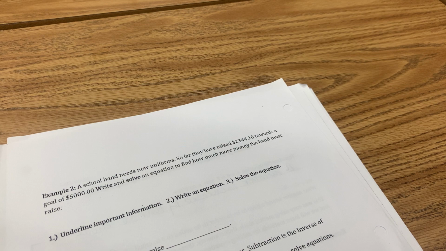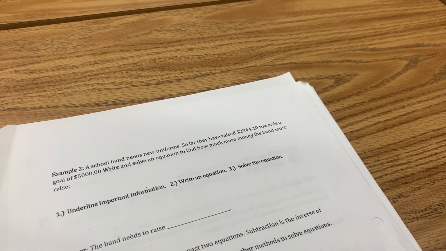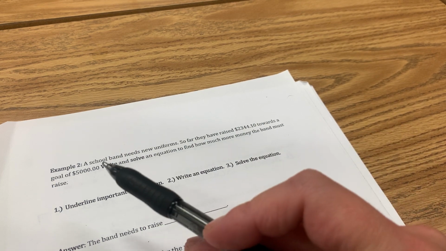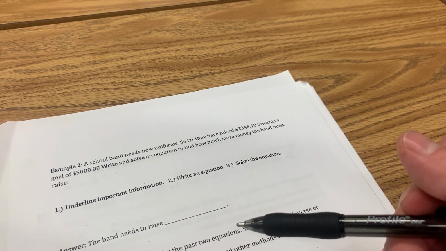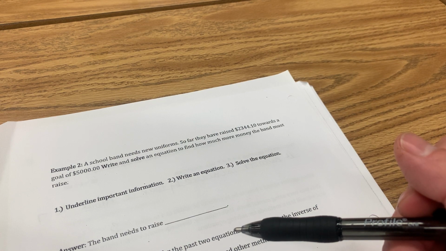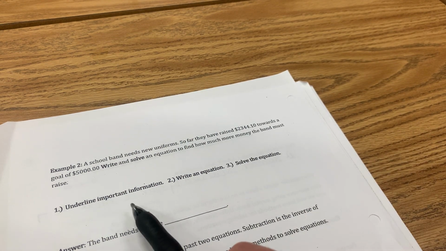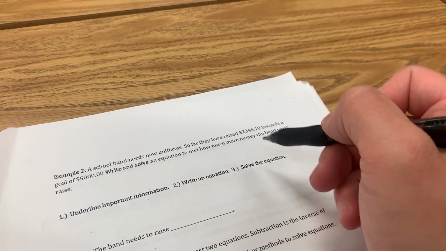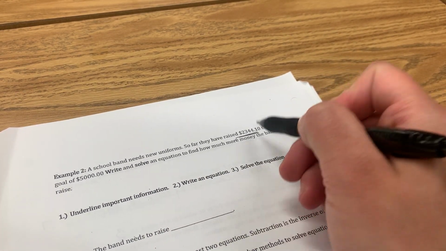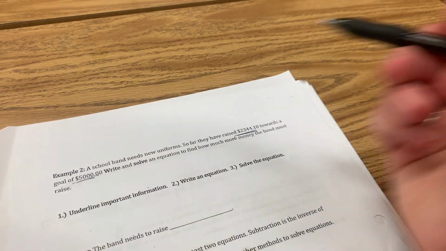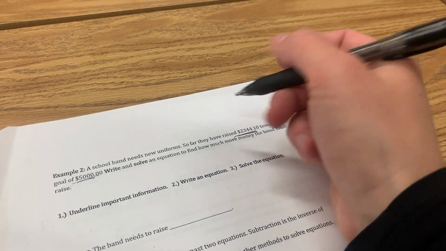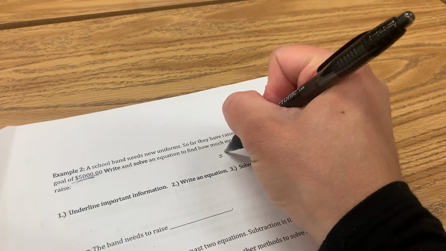It says a school band needs new uniforms. So far, they've raised $2,344.10 towards a goal of $5,000. Write and solve an equation to find how much more money the band must raise. It says, number 1, underline important information. So a school board needs uniforms, okay? They have raised this much towards a goal of $5,000. It says write and solve an equation. So you want the goal to be $5,000.